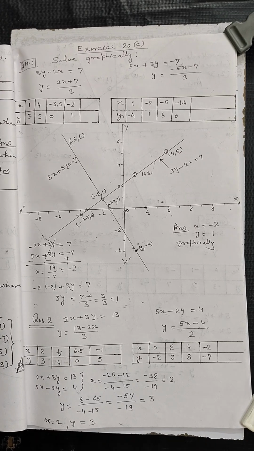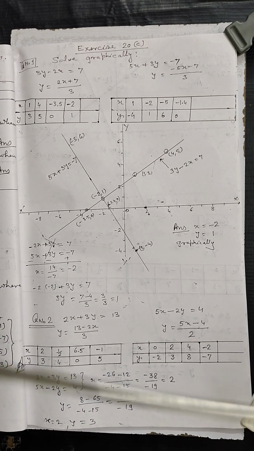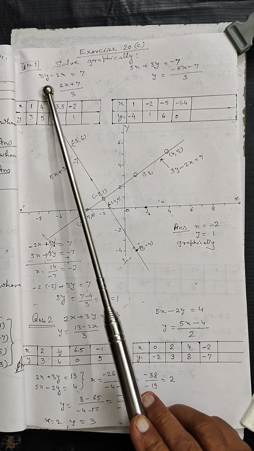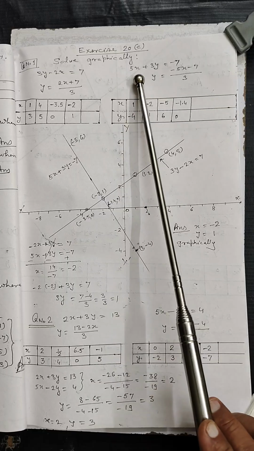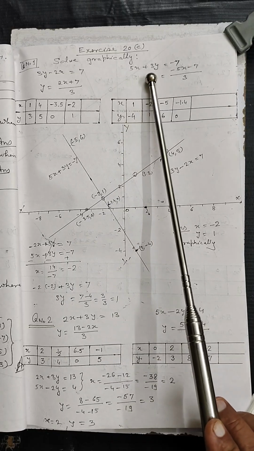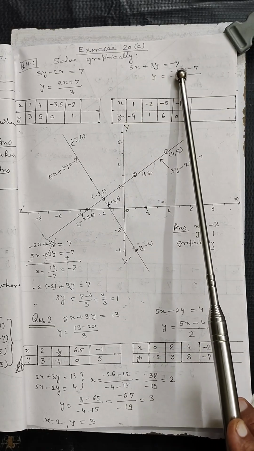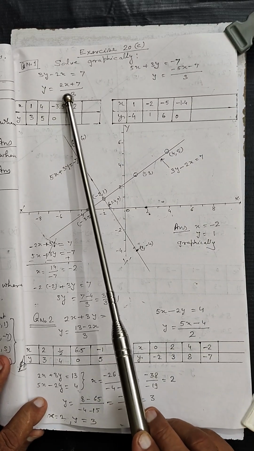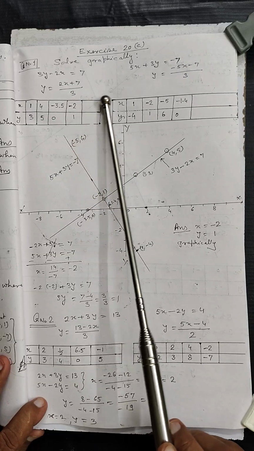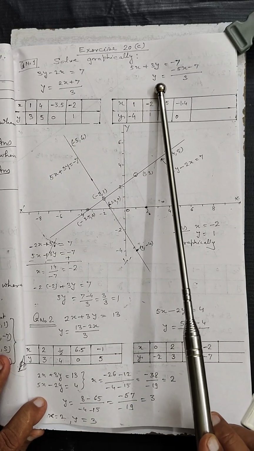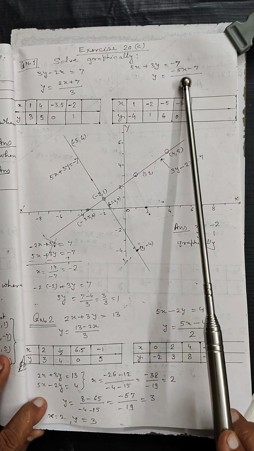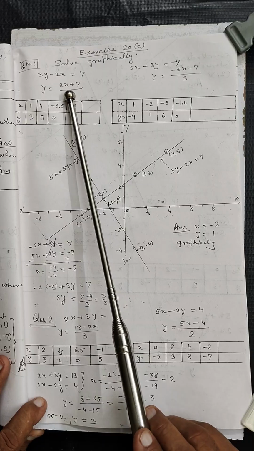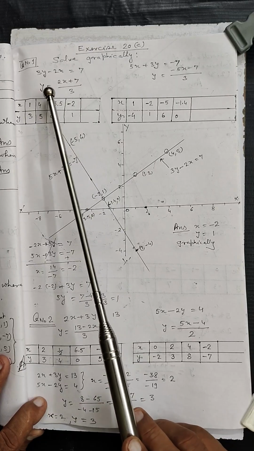ICSE Maths Class 9 Exercise 20C, Question number 1. Solve graphically. The equations given are 3y minus 2x is equal to 7, and the second equation is 5x plus 3y equal to minus 7. From here we can get the value of y will be equal to (2x plus 7) upon 3. Here y will be equal to (minus 5x minus 7) upon 3.